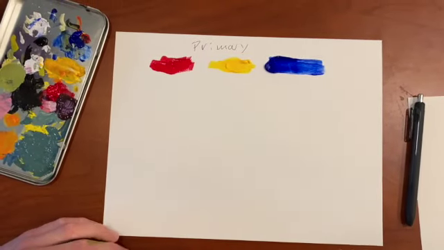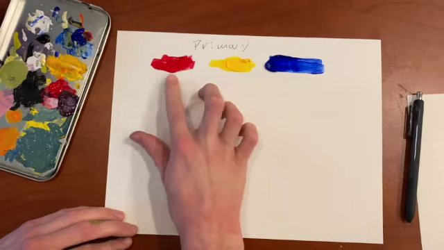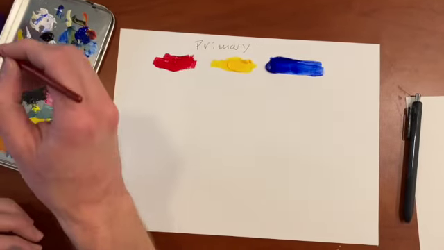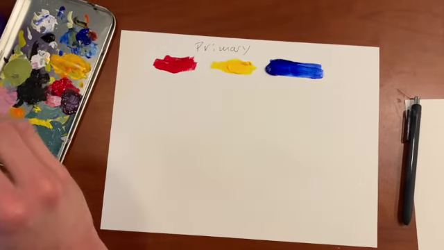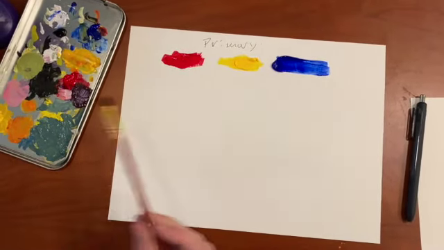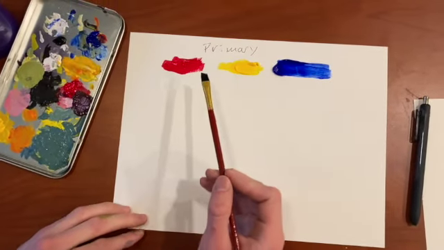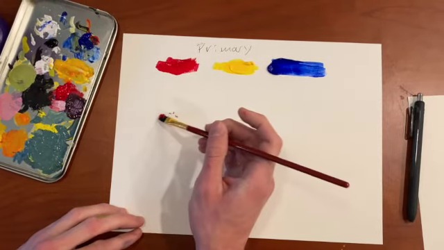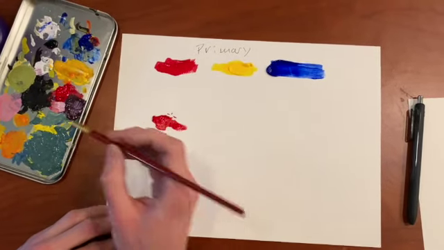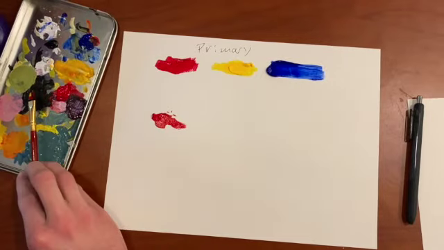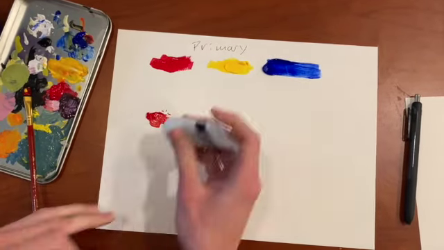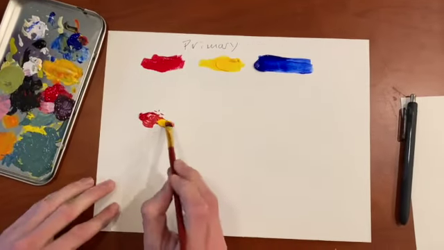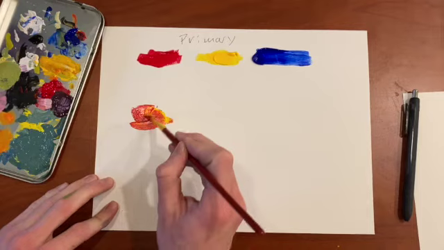Okay, so if we remember from our videos, our three primary colors are red, yellow, and blue. To make our secondary colors, we have to combine two of these colors together. So, first we'll make orange. The way we make orange is by combining red and yellow. So what we'll do is we'll add a little bit of red, and we'll take a touch of yellow, and we'll mix these together.